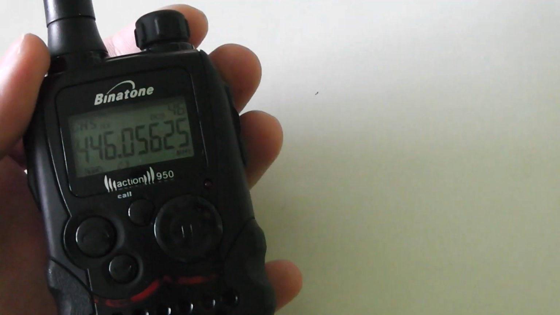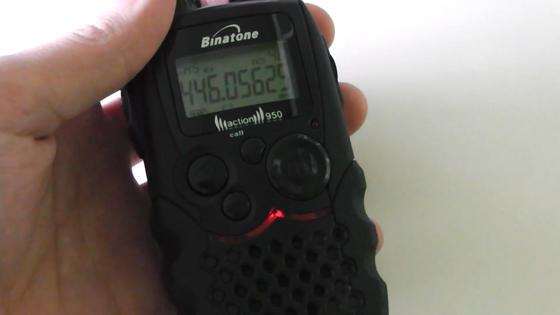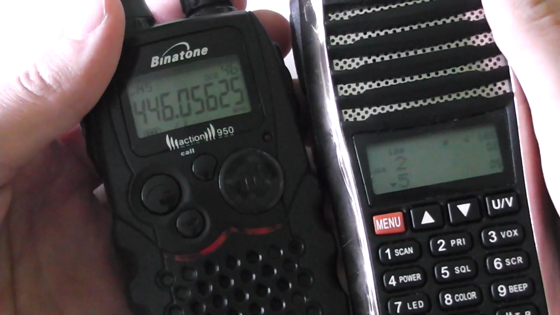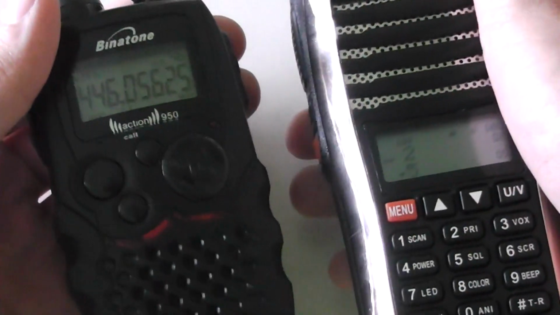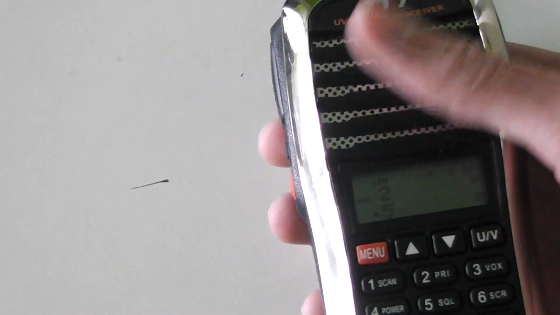Escape. If I transmit on this radio and listen to it on here. 1 2 3 4 5. 1 2 3 4 5. 1 2 3 4 5. Okay, there we go. And if I talk on this one, when this has the Scrambler on, it will also sound weird on here.